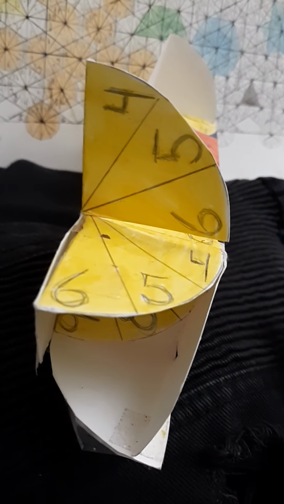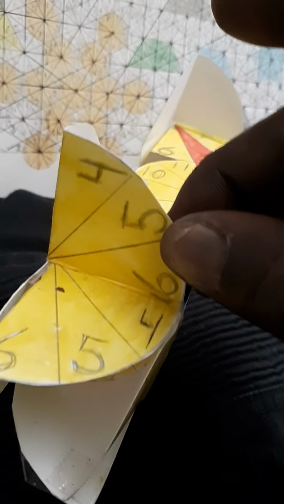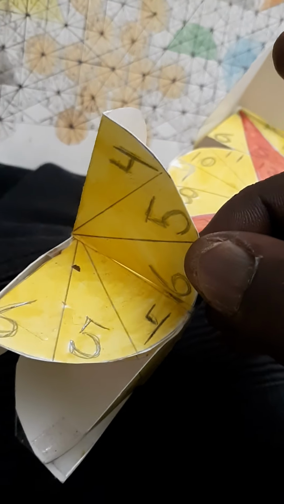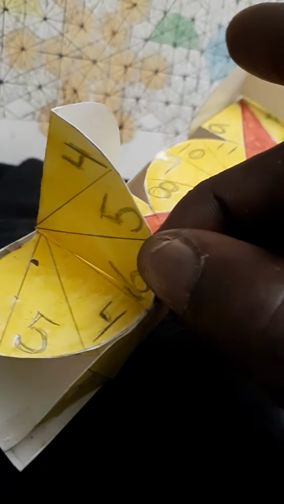Hey, let me show you something else about this here. This is totally amazing. Look at this here. Focus in. You need just to focus. There we go. Look at this, you guys. Look. 6 and 4 is 10. 5 and 5 is 10. 6 and 4 is 10.